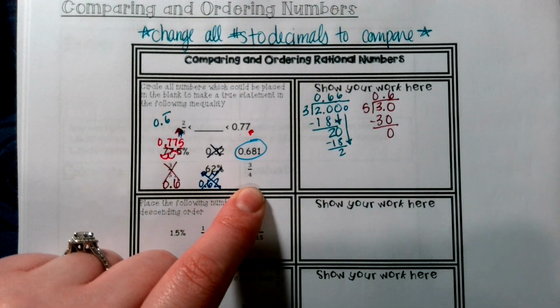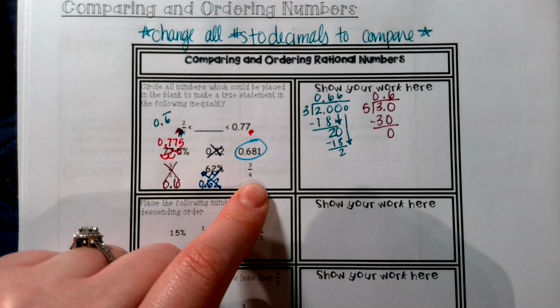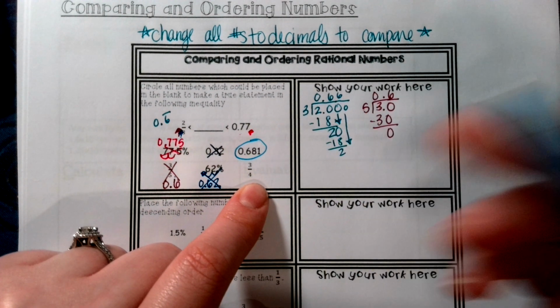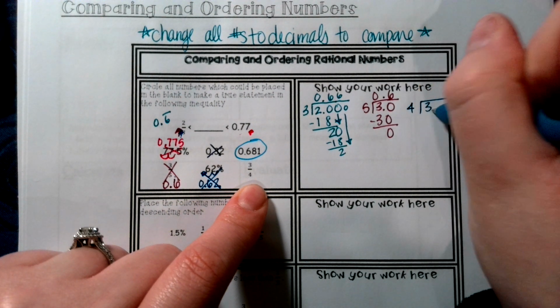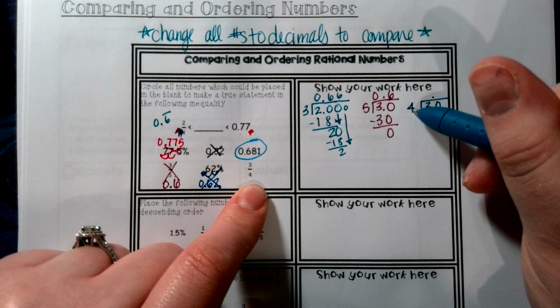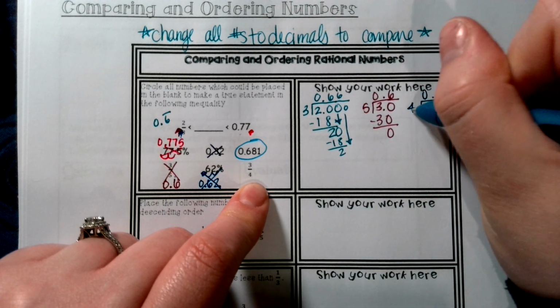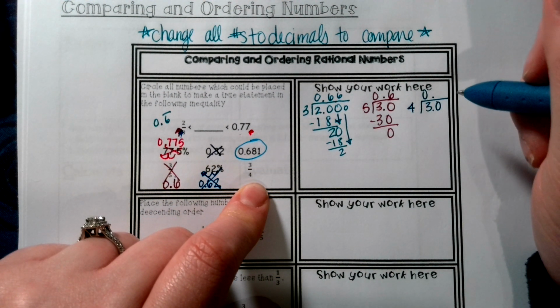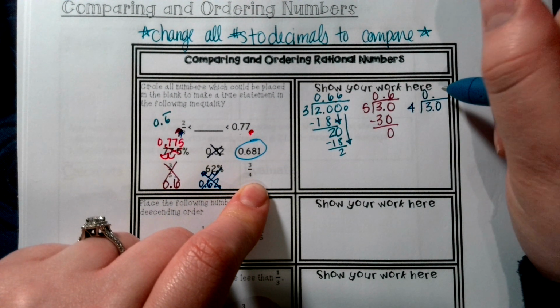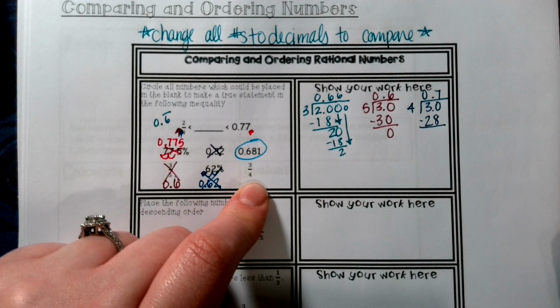And our last one that we have is 3/4. Again, how do we change a fraction to a decimal? Divide. 3 divided by 4. Does 4 go into 3? No. Does 4 go into 30? Yeah, how many times? 7. 7 times 4 is 28.